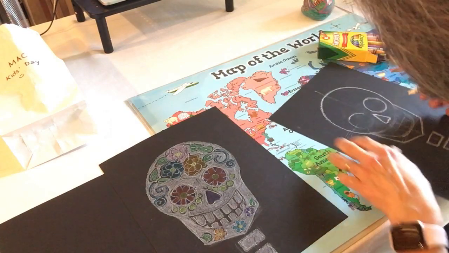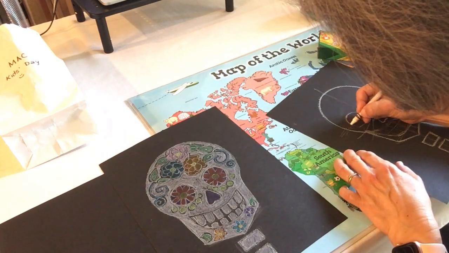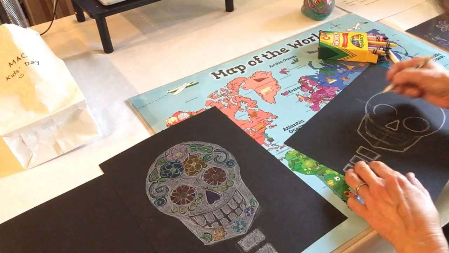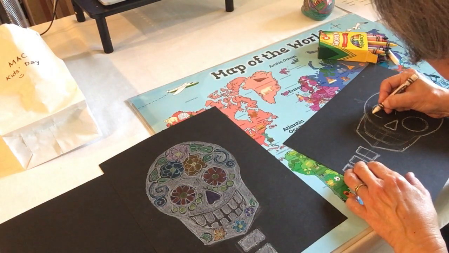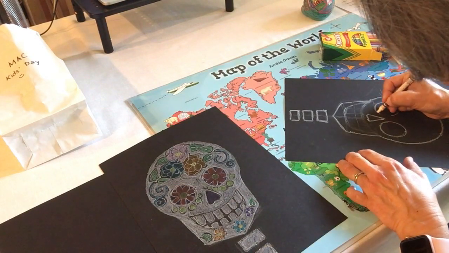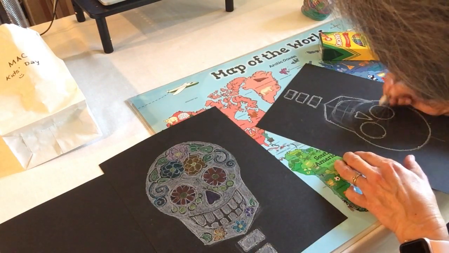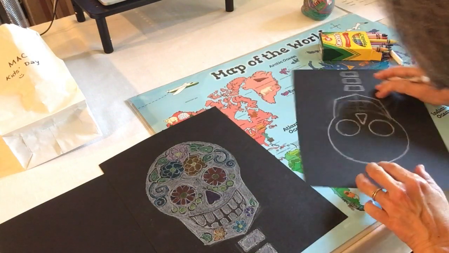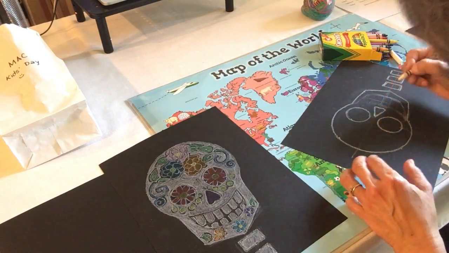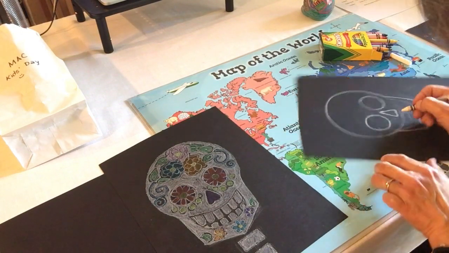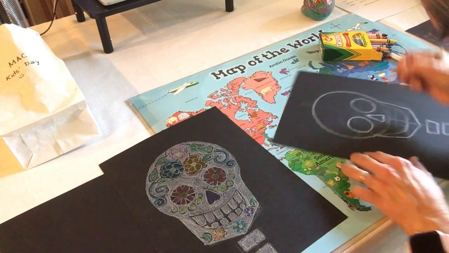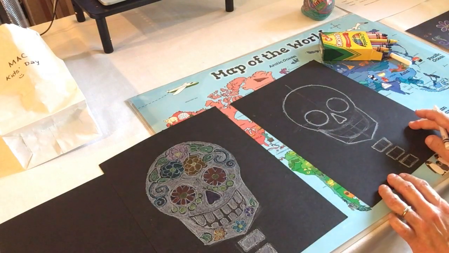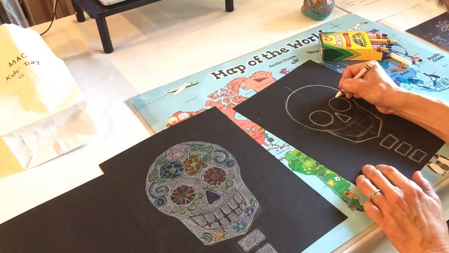So even though we've got black paper, we can still do a great job of drawing on it because we have white chalk and we have white crayon, both of which will show up nicely. Now you have 2 pieces of black paper in your kit because I thought maybe you might want to do 2 of them. They're a lot of fun. And now that you know you can make a great drawing on black paper, go ahead and try twice.